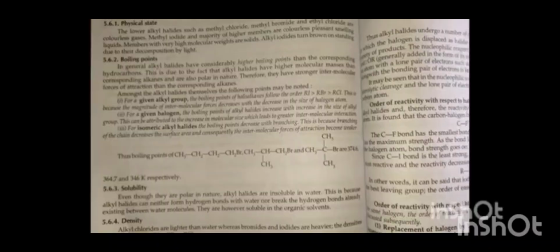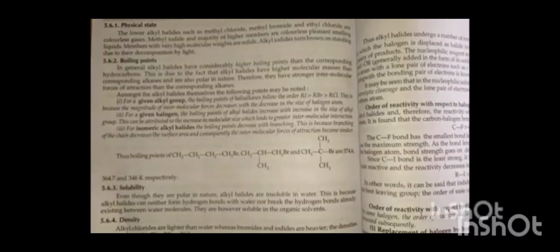Second is boiling point. In general, alkyl halides have considerably higher boiling points than the corresponding hydrocarbons. It is due to the fact that alkyl halides have higher molecular masses than the corresponding alkanes and are also polar in nature. Therefore, they have stronger intermolecular forces of attraction than the corresponding alkanes.